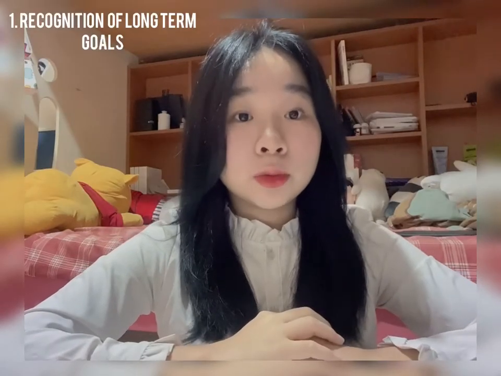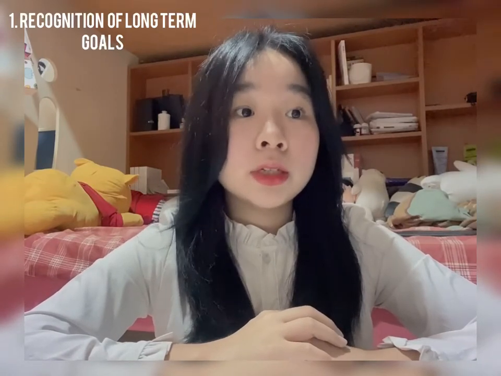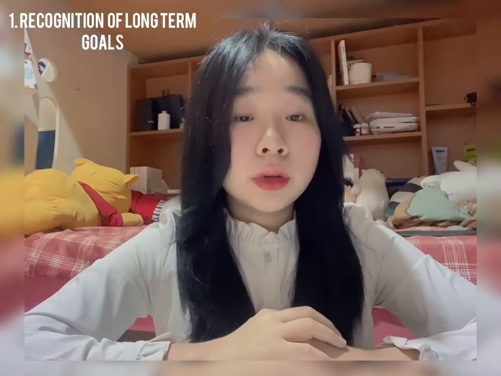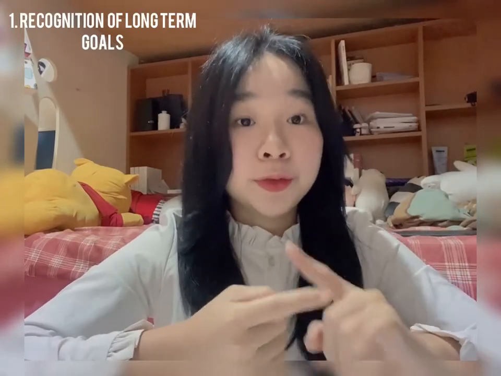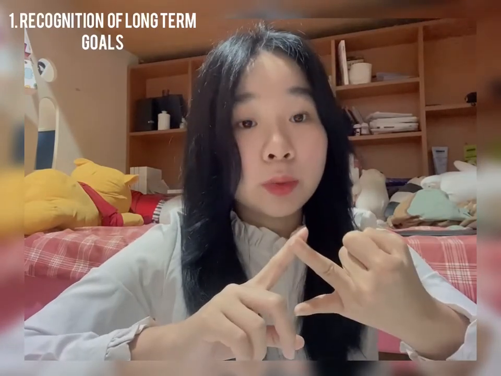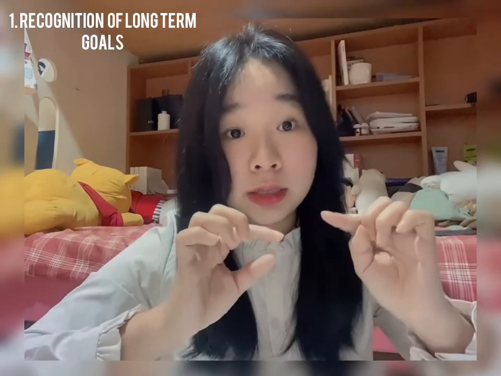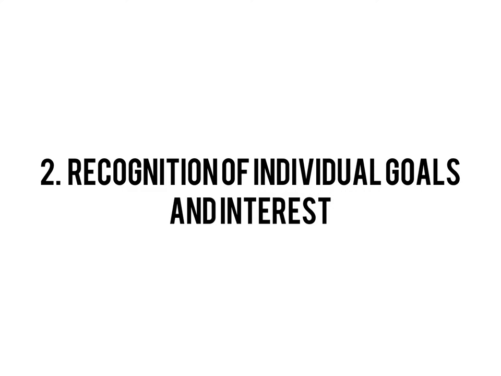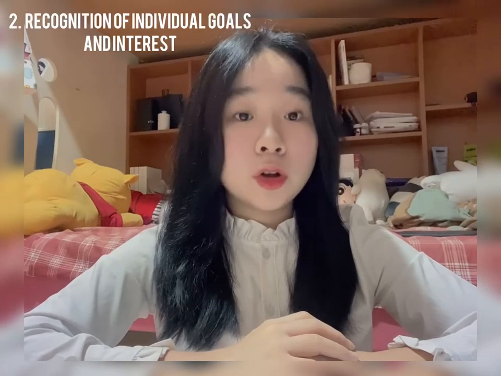Next, I would like to explain the relationship issues. The first relationship issue is the recognition of long-term goals. Long-term goals are what we need to do further in the future. They require time and planning. They are not something that we can do within this week or even this year.